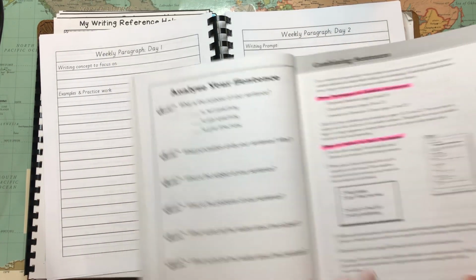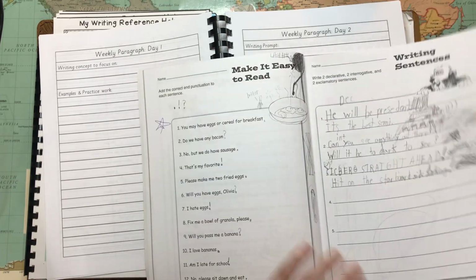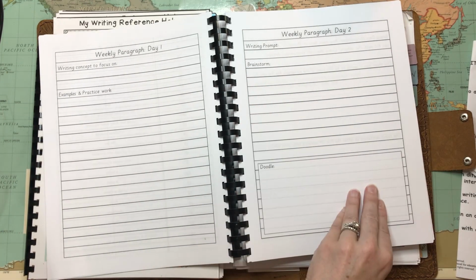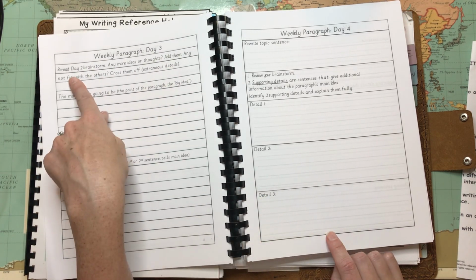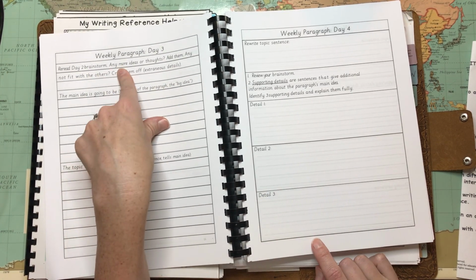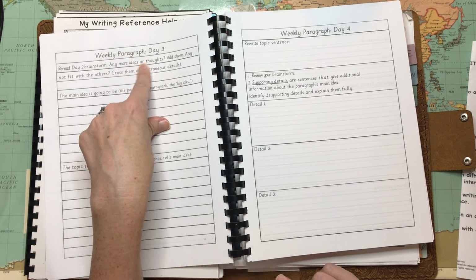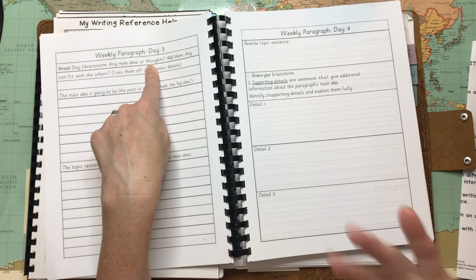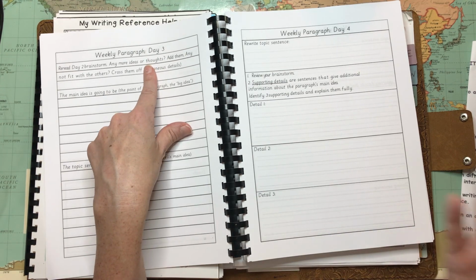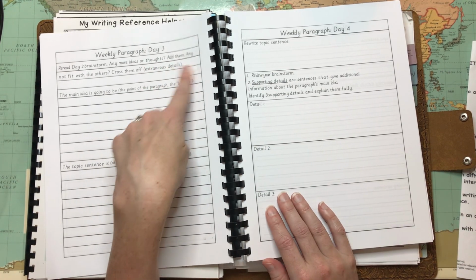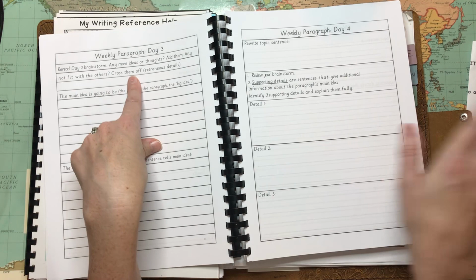Let's say then, they're going to brainstorm, then on day 3 they reread their brainstorm. Day 2, writing: do you have any more ideas or thoughts? Because now it's been sitting in the back of their head for like 24 hours, right? Sometimes you have better ideas. Add them. Any that don't fit with the others, cross them off.